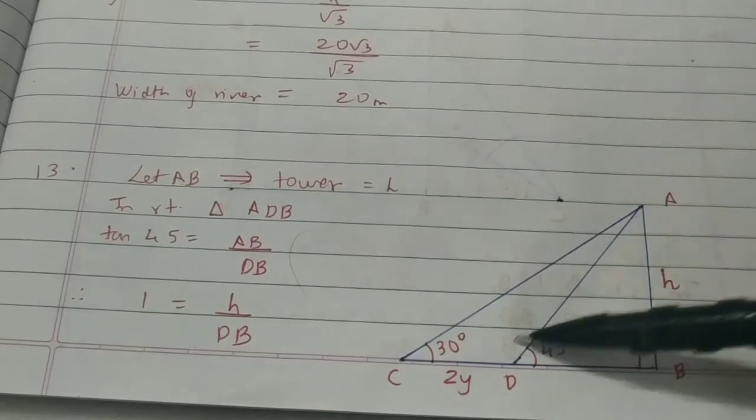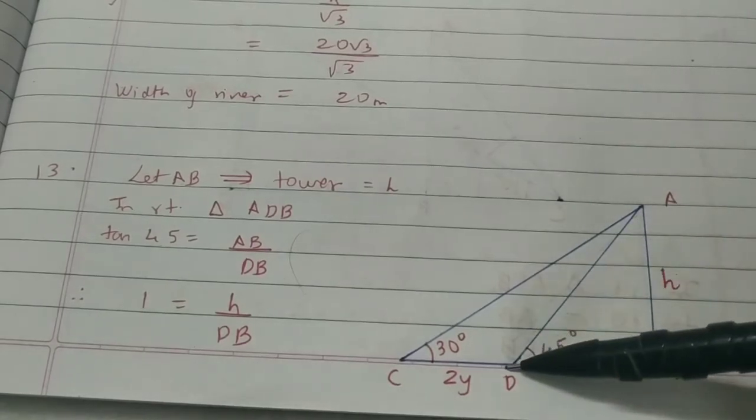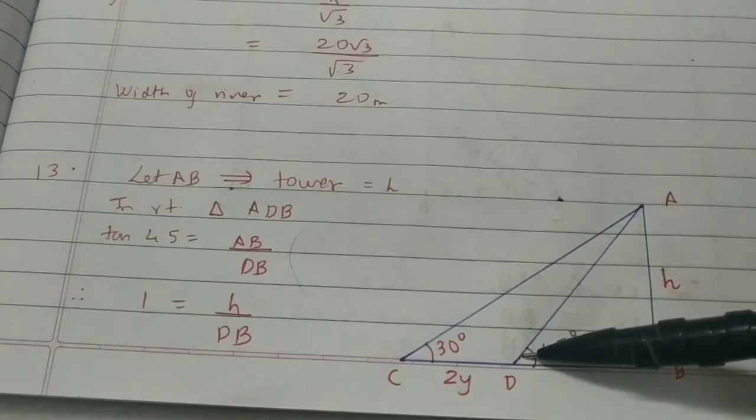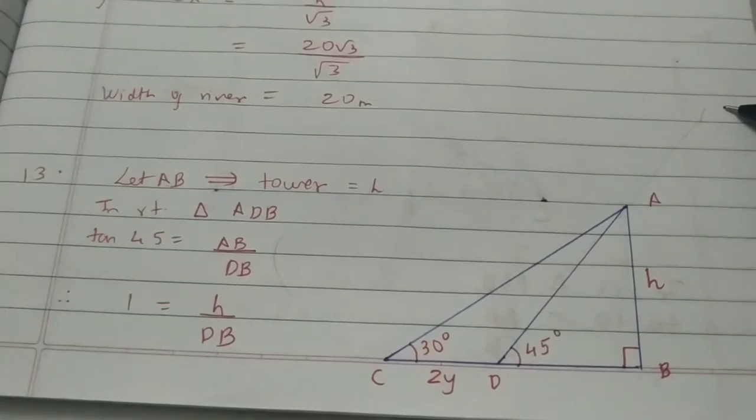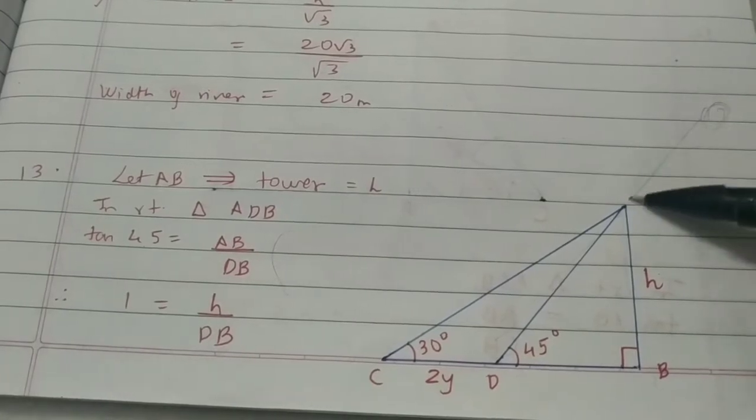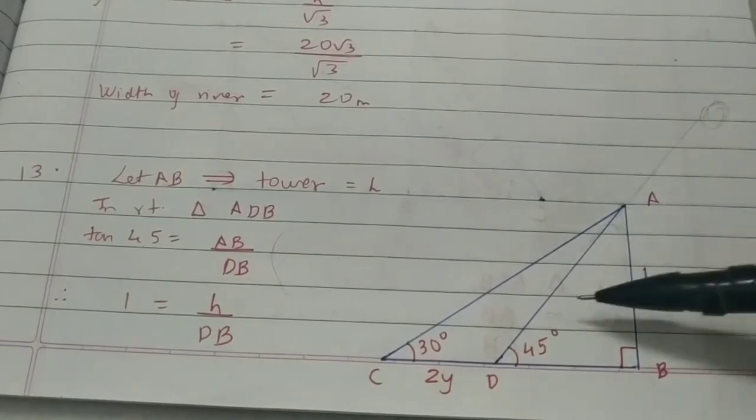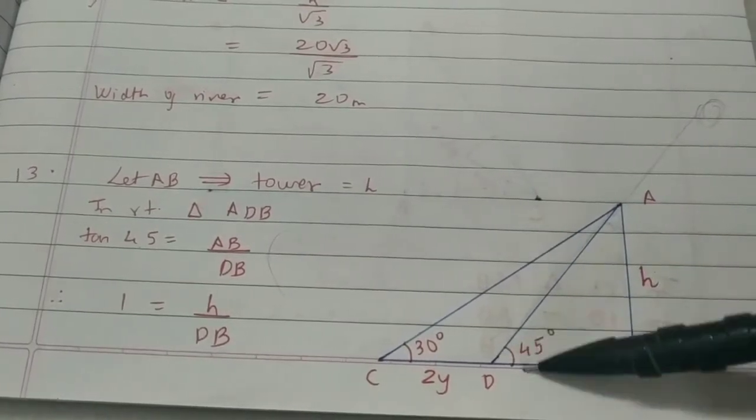depression from the top was 45 degrees. It's also called the altitude of the sun, because the sun, no matter where it is, will make the same angle with the ground, 45 degrees.